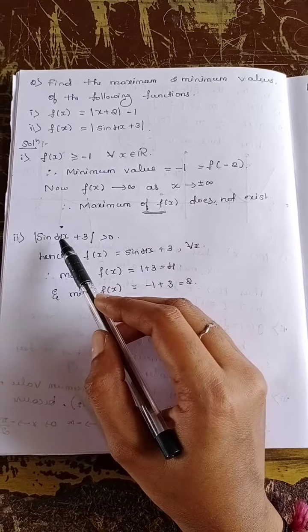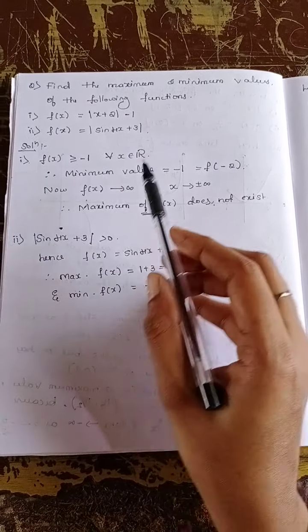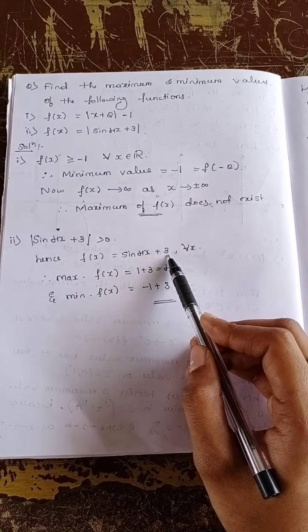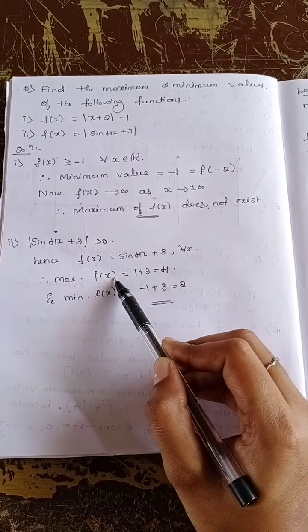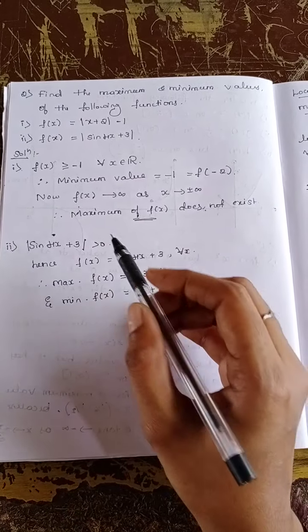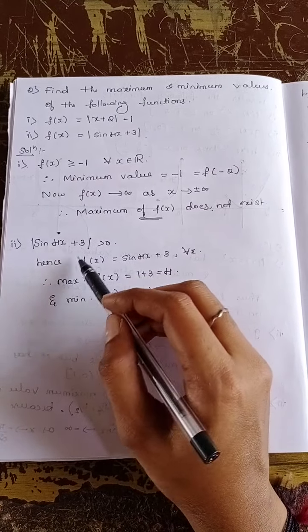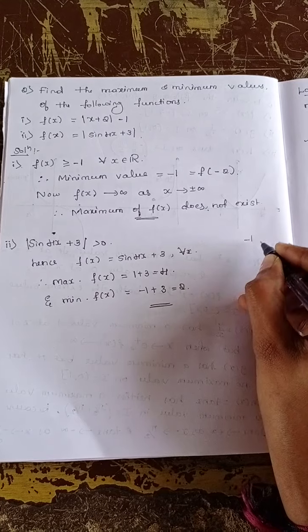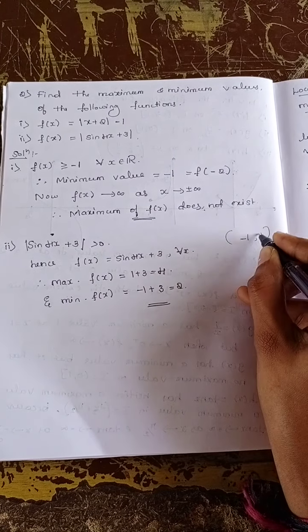Next, the second one is a sin 4x plus 3, which is greater than 0. Hence, f of x is equal to sin x plus 3. Maximum value of f of x is equal to 1 plus 3, that is equal to 4, because the sin x value range changes from -1 to 1, correct? Then 1 is the maximum value.